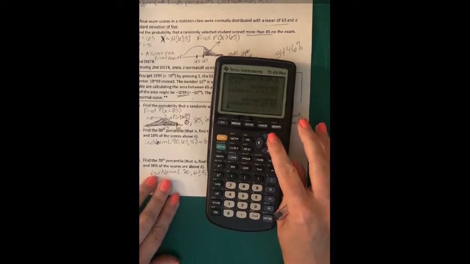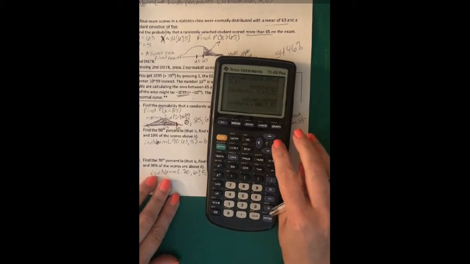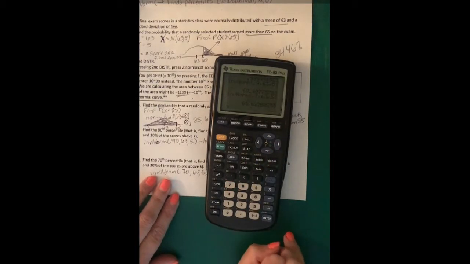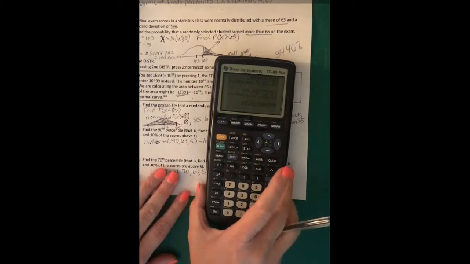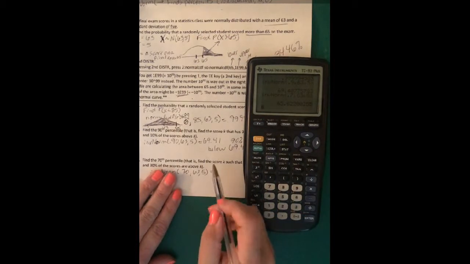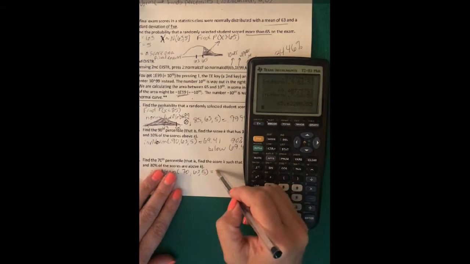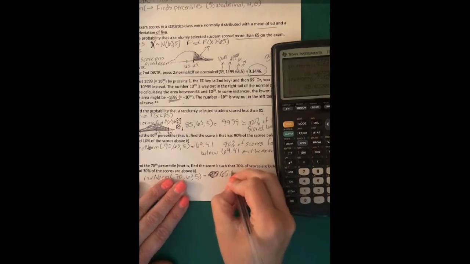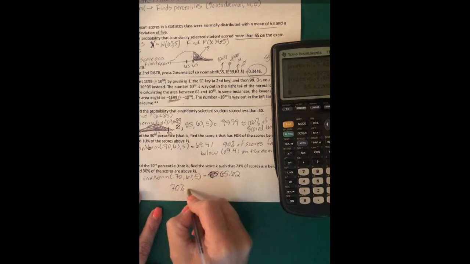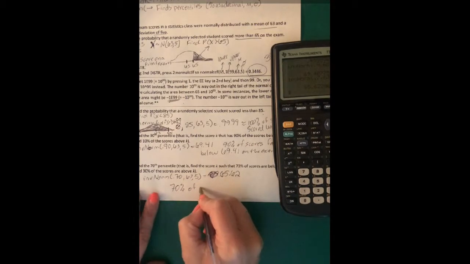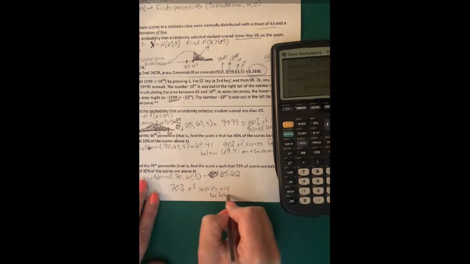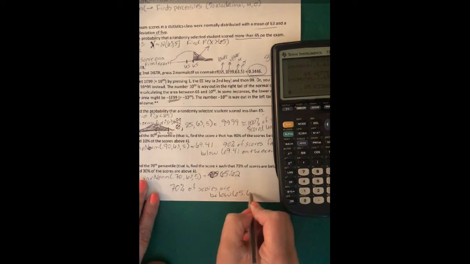It will pull up exactly what I just put in, and because I'm only changing one thing, it makes it easy to just make that change, not have to enter everything all over again. So here I got an answer of 65.62. And what this means is that 70% of the scores are below 65.62.